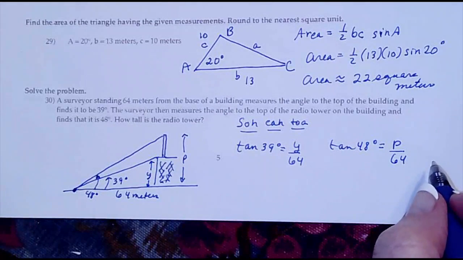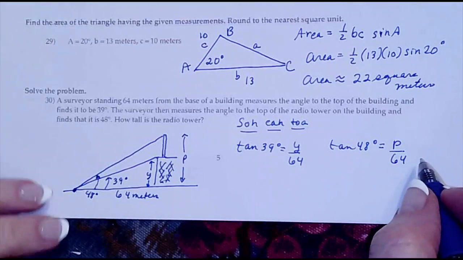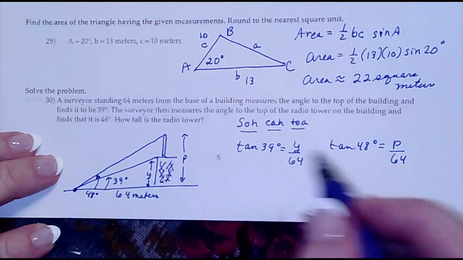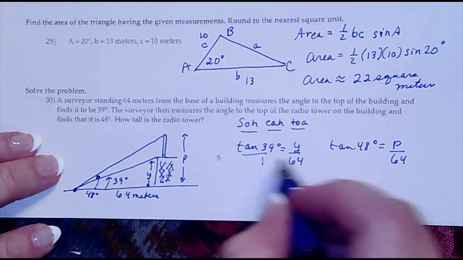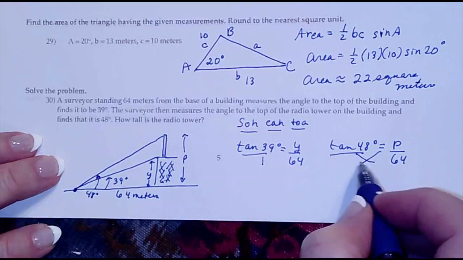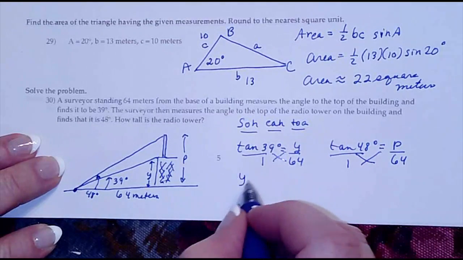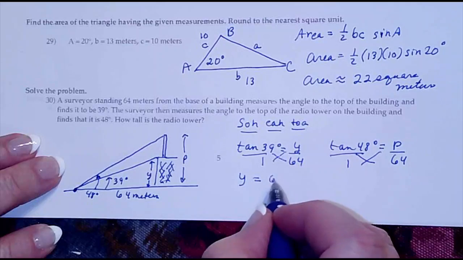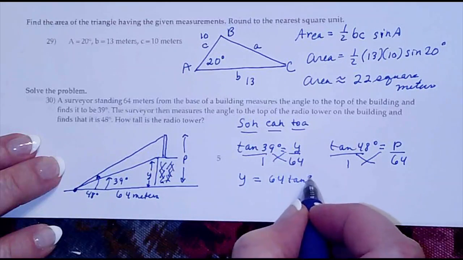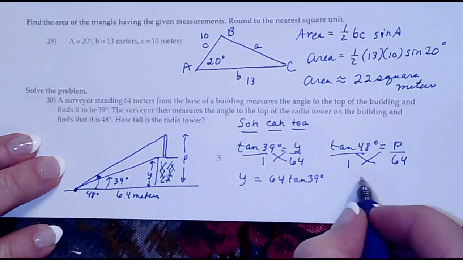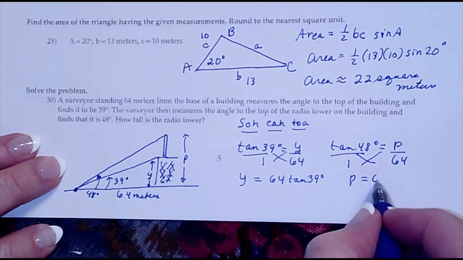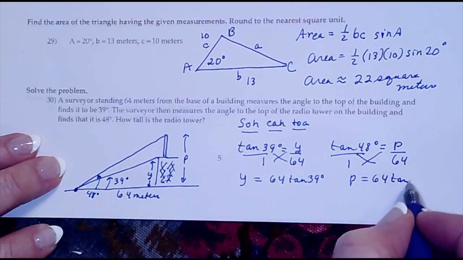So we use tangent because it's opposite over adjacent. We don't know anything about the hypotenuse. Put this over 1, put this over 1, and cross multiply. What do I get? Y equals 64 tangent 39. Again, make sure you're in degrees mode. And P equals 64 tangent 48 degrees.